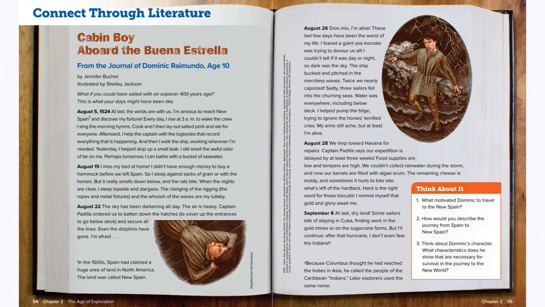Let's take a look at the next page. This is titled Connect Through Literature. And it says, Cabin Boy Aboard the Buena Estrella, from the Journal of Dominic Raimundo, age 10, by Jennifer Bouchette, illustrated by Shelley Jackson. So what we have here is a journal from a cabin boy. And these cabin boys weren't sailors per se. They were training to be sailors often, and they were just like the servants of the sailors on the ship. Usually it'd be for the captain and the officers, and they would help them out.